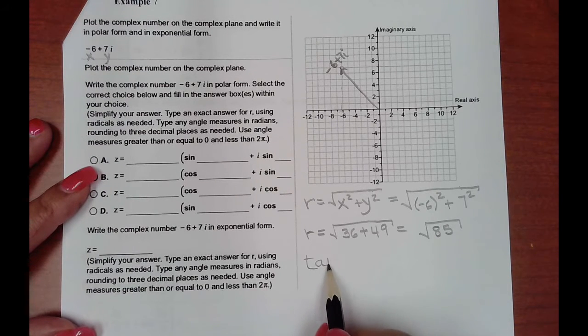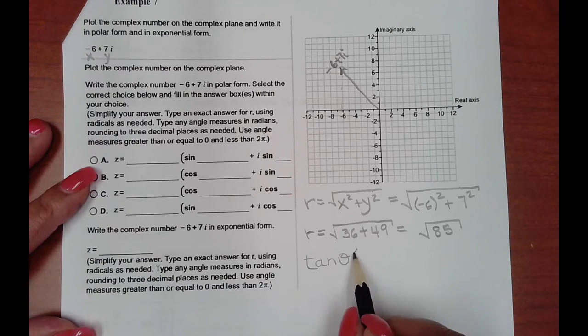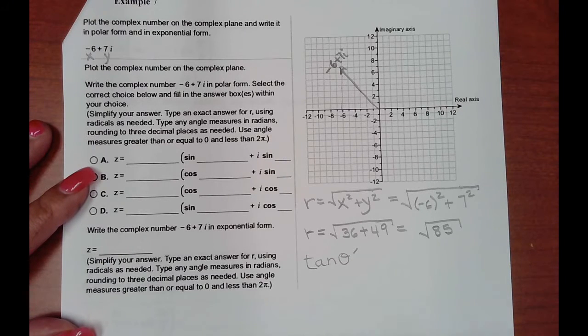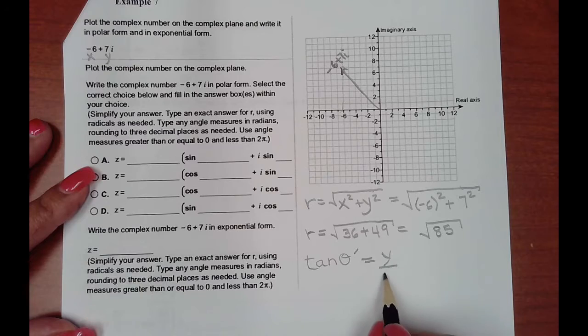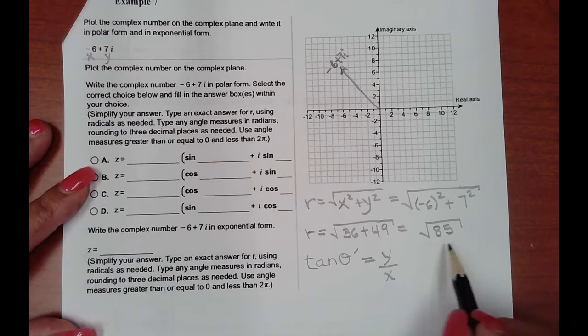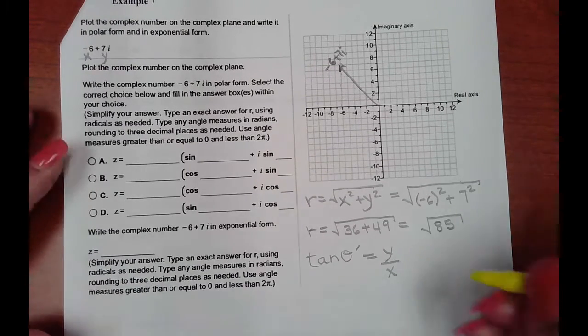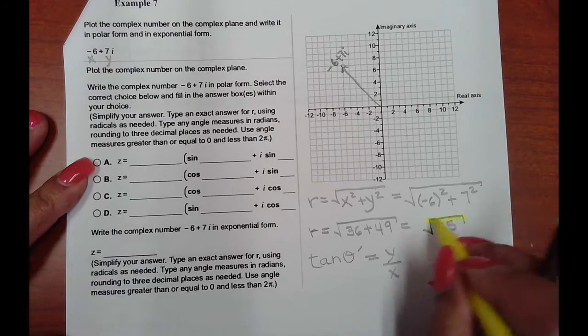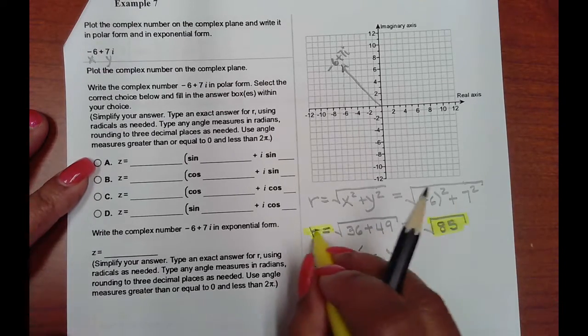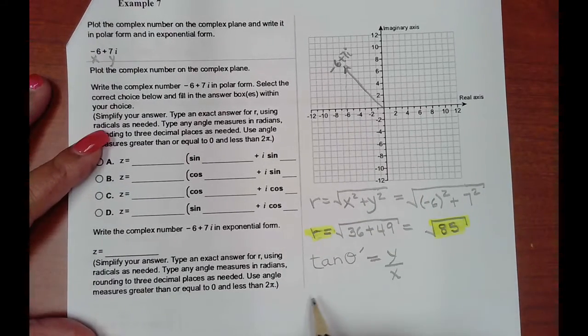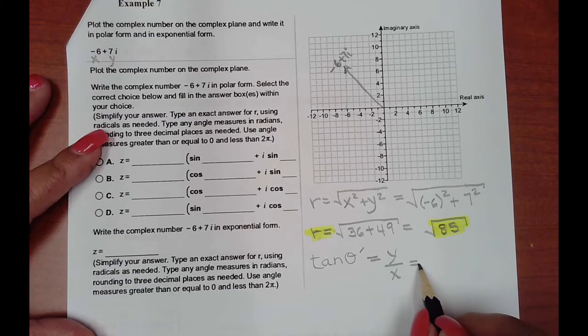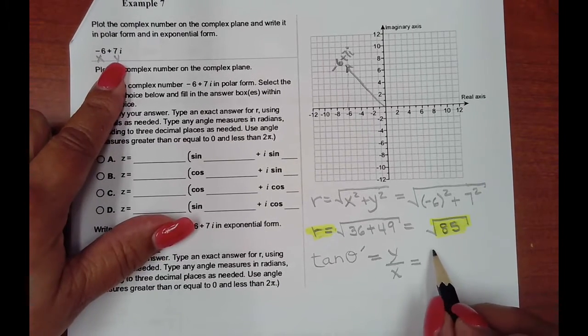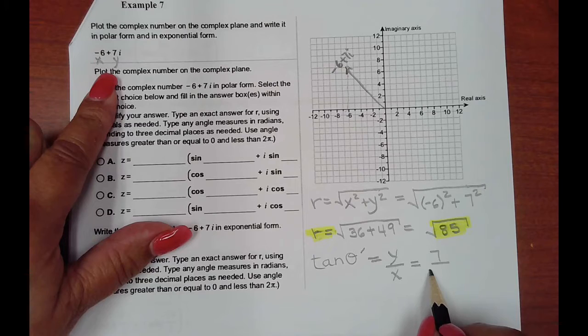We're doing tan of the reference angle, which is y over x. You can't simplify this any further, which is why I left it like that. So the y value would be the 7. The x value would be -6.